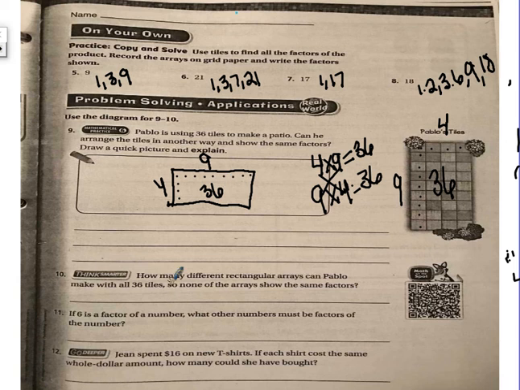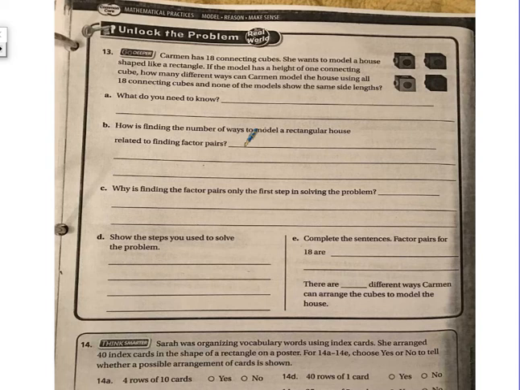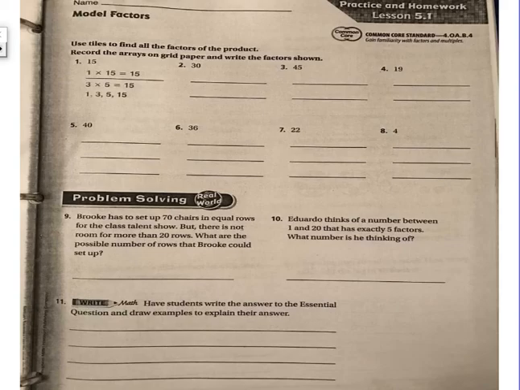Alright, so we're not going to do any of these ones. We're going to go on to the next page and jump right to our homework, okay? So the main thing you guys need to remember here is factor times factor equals our product. And also sometimes you're going to find out that this is also known as a multiple, okay?